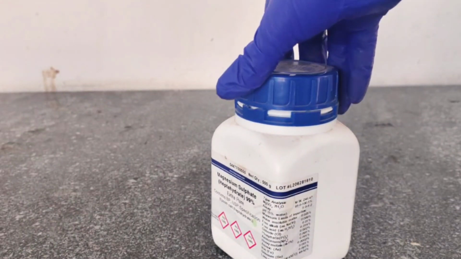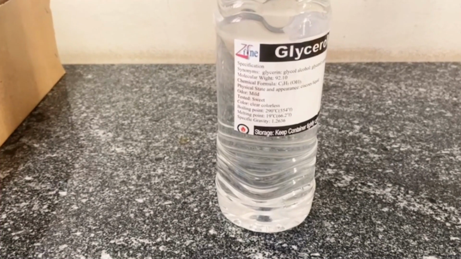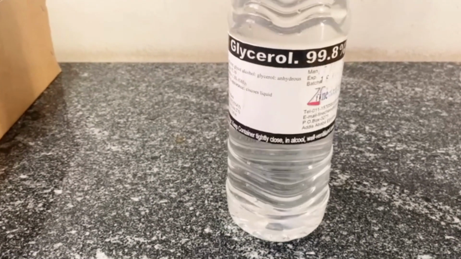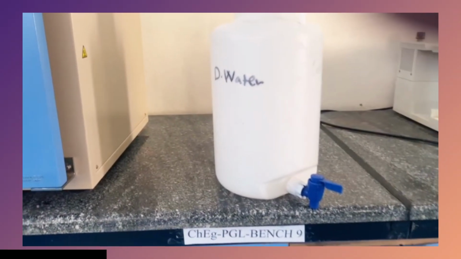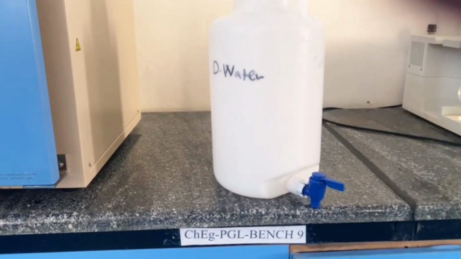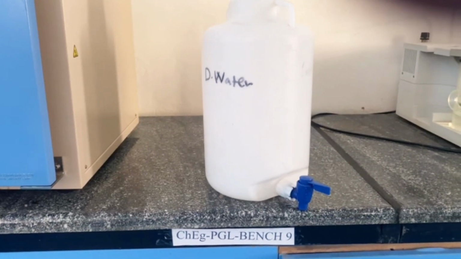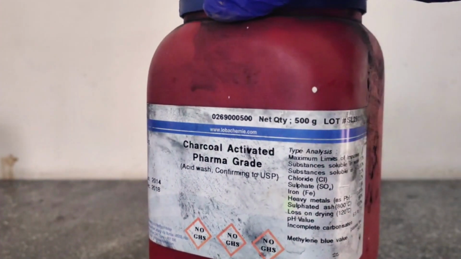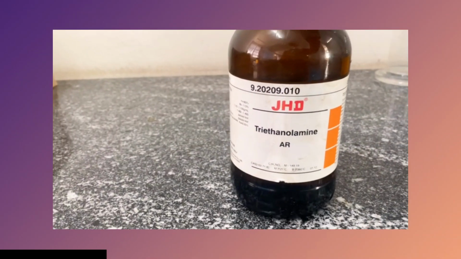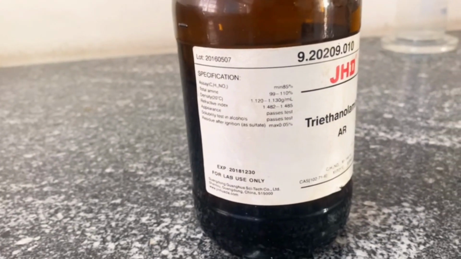chemical processes. Glycerol is a versatile solvent used for preserving biological materials and in laboratory experiments. Distilled water, being free from impurities, is the go-to solvent for many chemical processes, ensuring no contamination from minerals found in tap water. Activated charcoal is used to purify liquids and gases by adsorbing impurities, while triethanolamine plays a role as a pH buffer and emulsifier in different formulations.